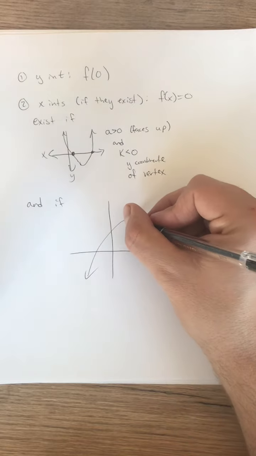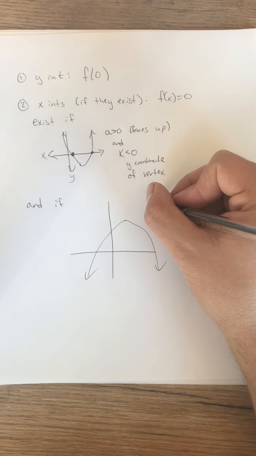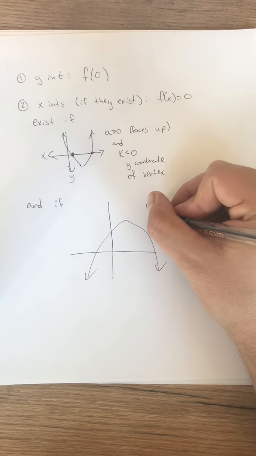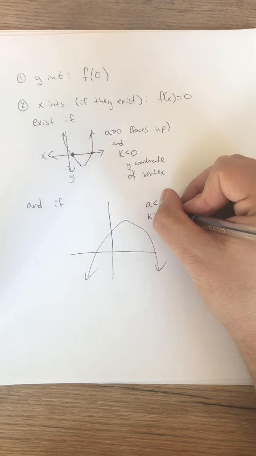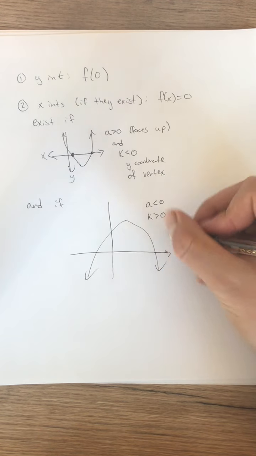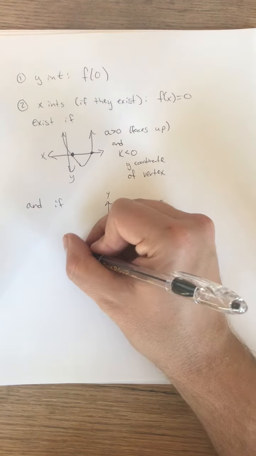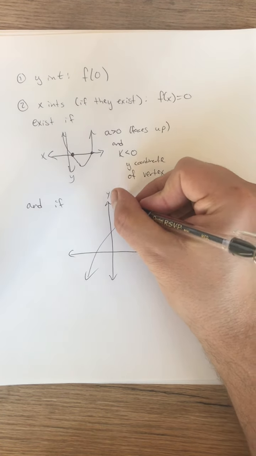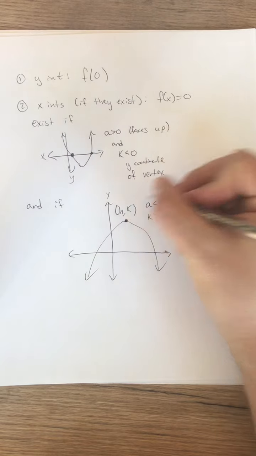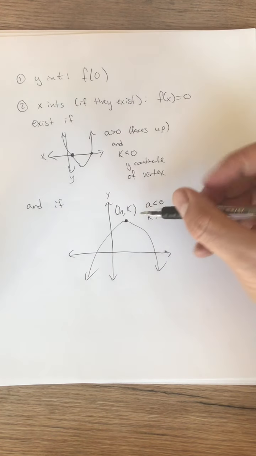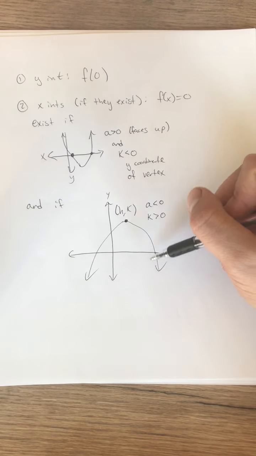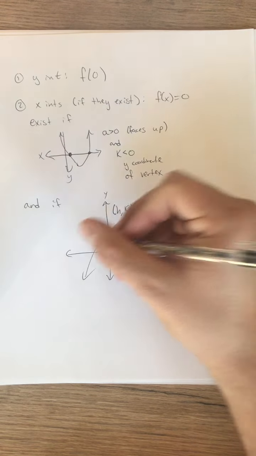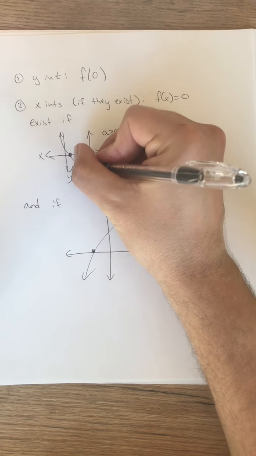And the other situation would be if we have a is less than 0, so the leading coefficient is negative. That would make the parabola face down. And if the vertex has a y value greater than 0, that vertex is going to be above the x-axis, so we will have x-intercepts.